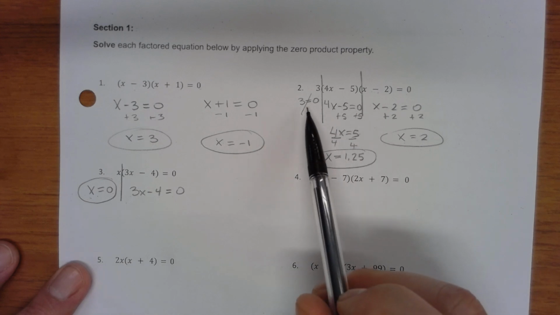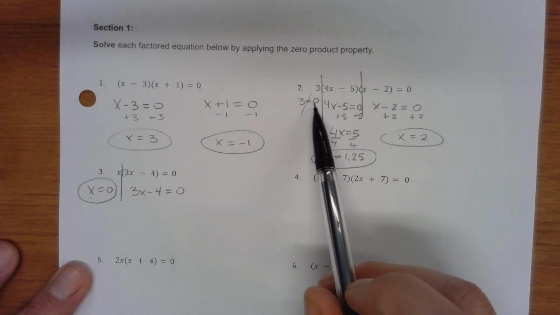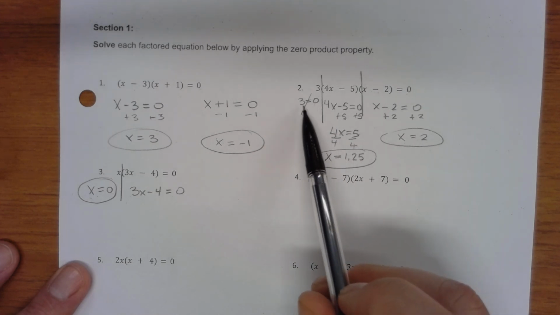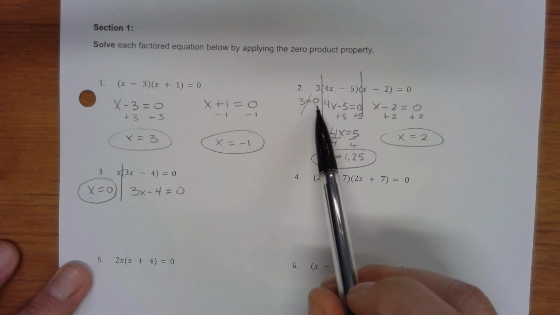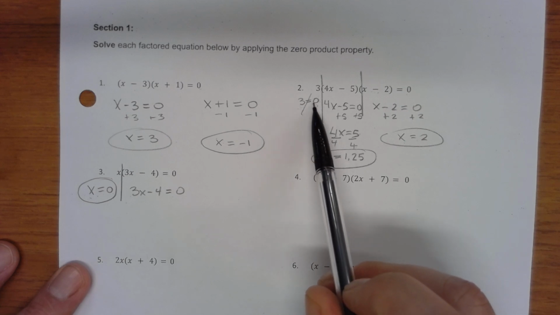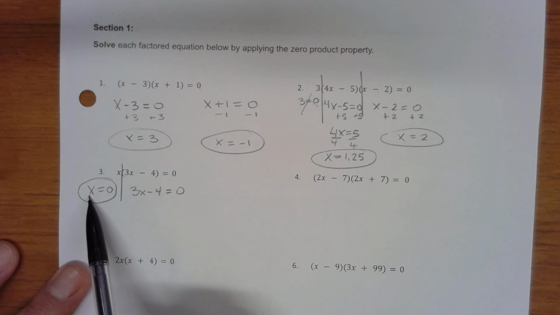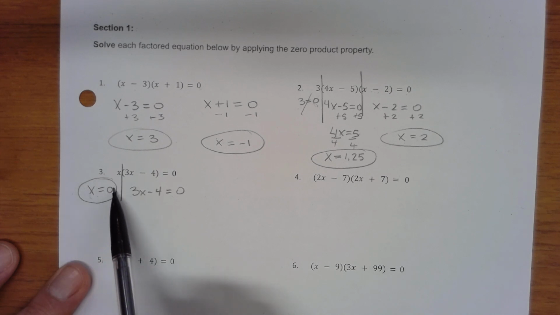Unlike the last exercise, 3 cannot equal 0 because we don't have an x in here to get alone or by itself, and these numbers are not equal to each other. In this exercise, x equals 0 means that the value of x which makes this factor equal to 0 is the number 0 itself.